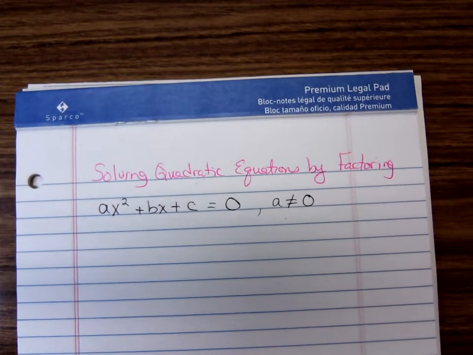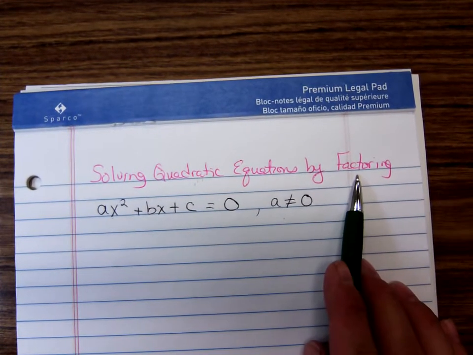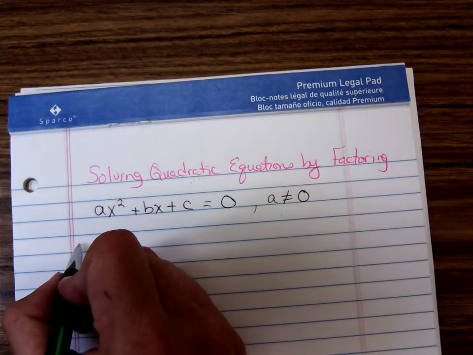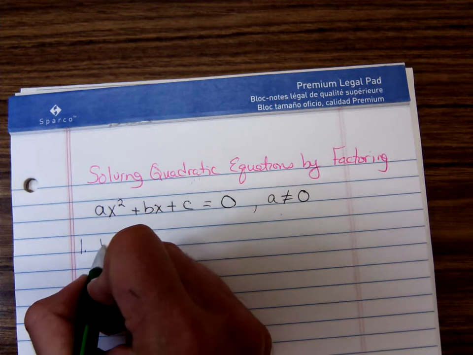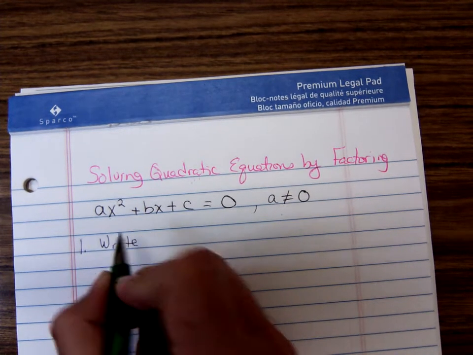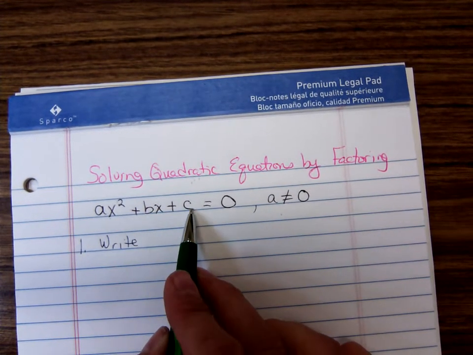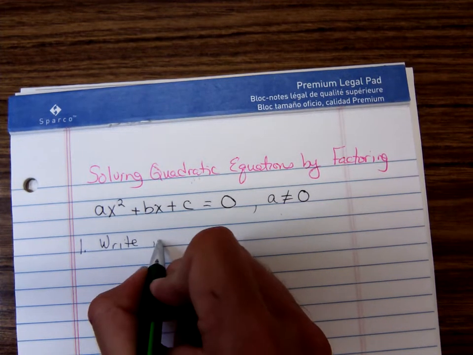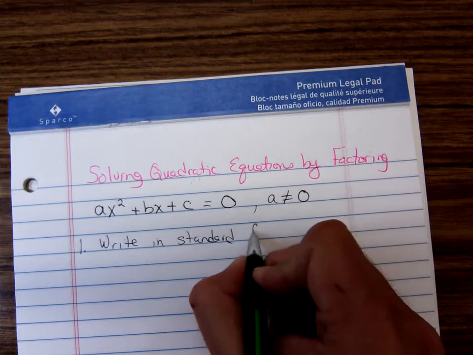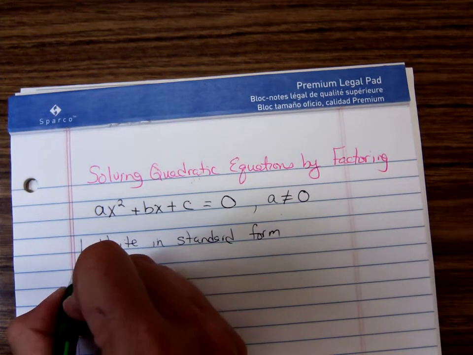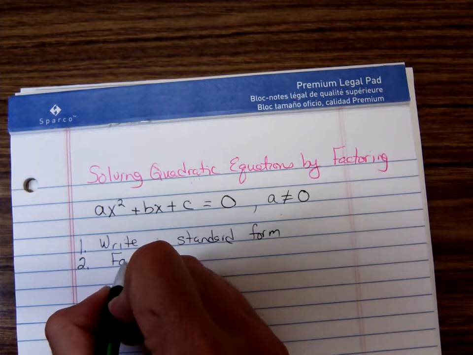And therefore, our strategy for solving quadratic equations by factoring will be to, first of all, make sure they're written in standard form. By that I mean x squared, x, constant equals 0. We'll write it in standard form, and then we factor.